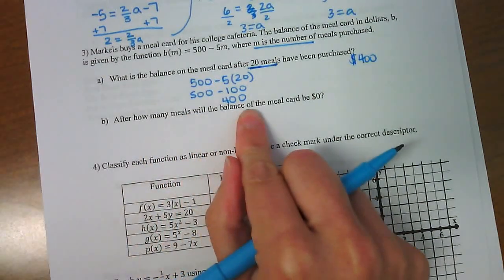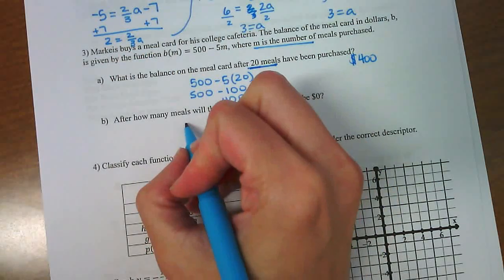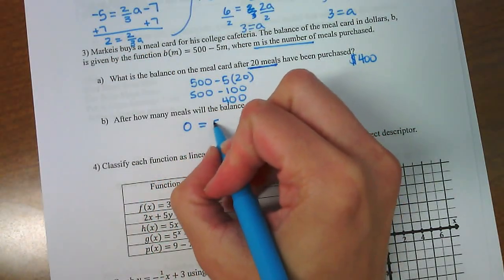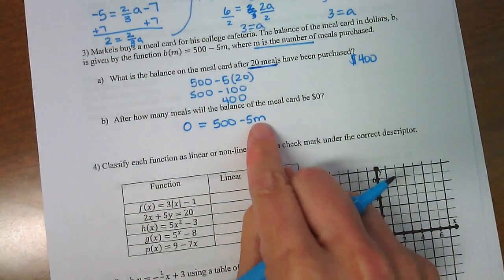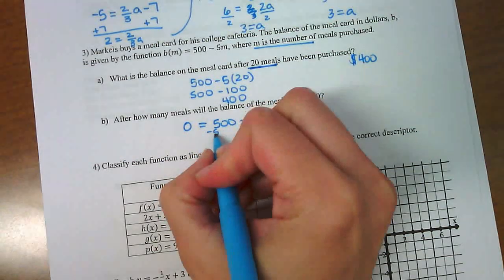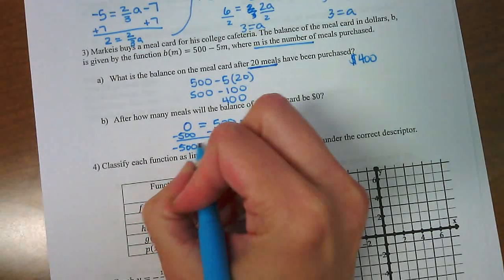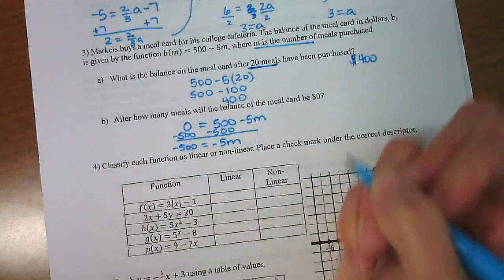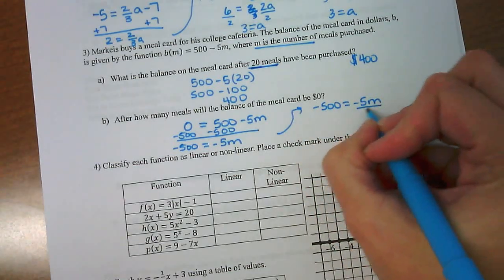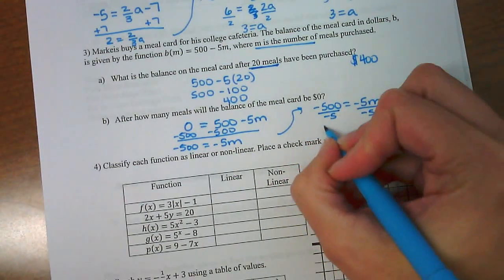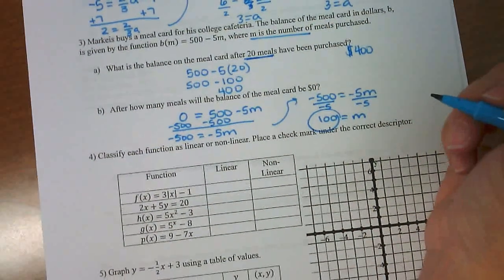After how many meals will the balance of the meal card be 0? So if I want the balance to be 0, I'm going to replace the left side with a 0. I need to figure out how many meals, so I need to get M by itself. So I'm going to do minus 500 on both sides. That's going to give me negative 500 is equal to negative 5M. I'm going to rewrite that over here. I'm going to divide both sides by negative 5, and I get 100 is equal to M. So after 100 meals, my balance will be 0.